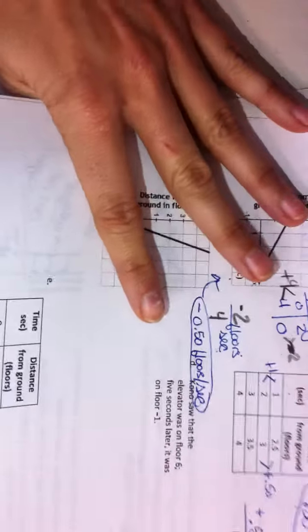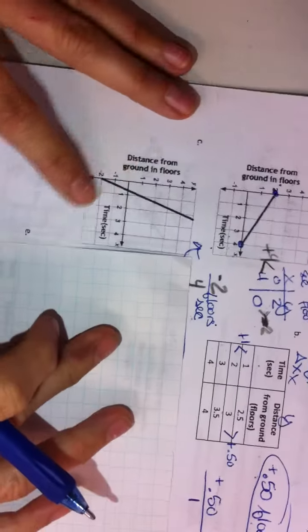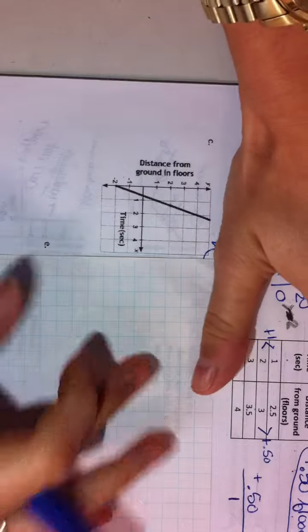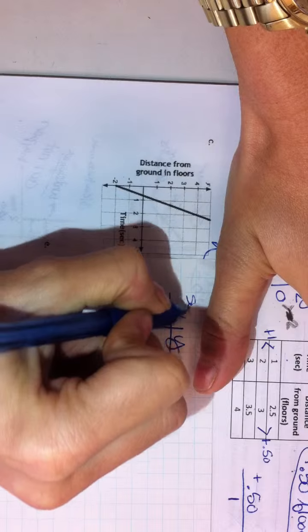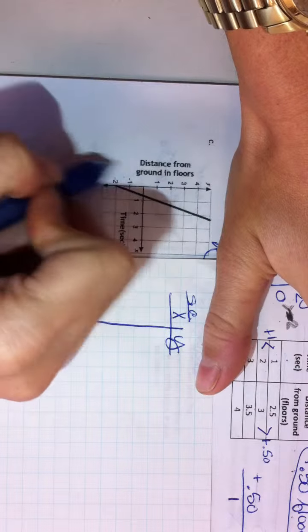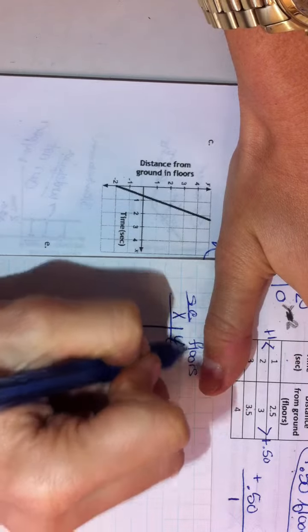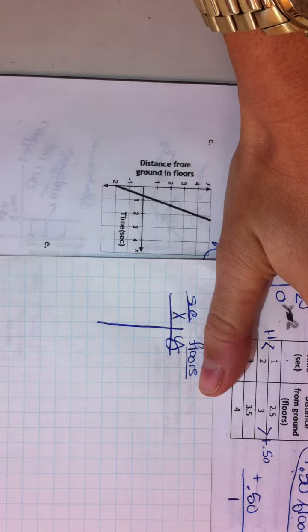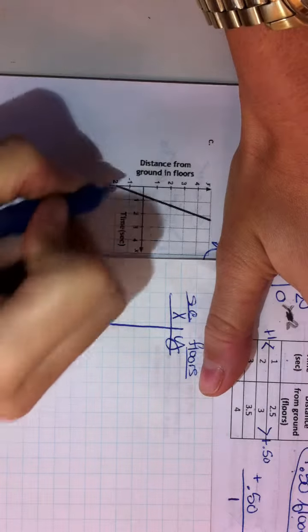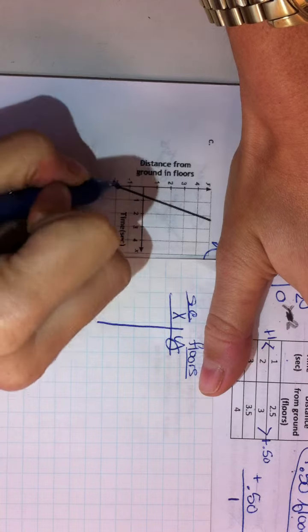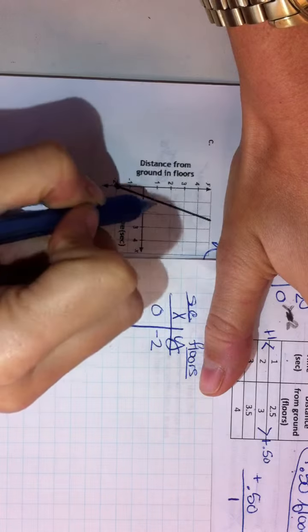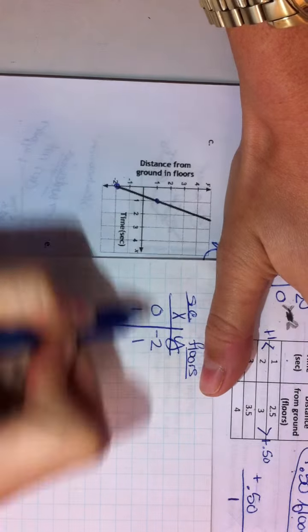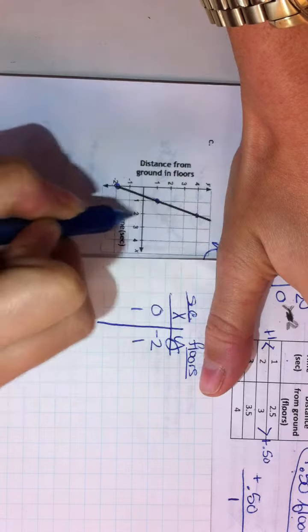All right, C. Let me get a piece of paper out here. So let's talk about C for a second. All right, C again is a graph, so we know we're going to have to make a table. My x is seconds. My y is floors. Okay, so pick 2 points. You've got to pick it perfectly on the line. So here's a perfect one. That's 0, negative 2. Here's another one, 1, 1. And keep following. Here's another one, 2, 4.